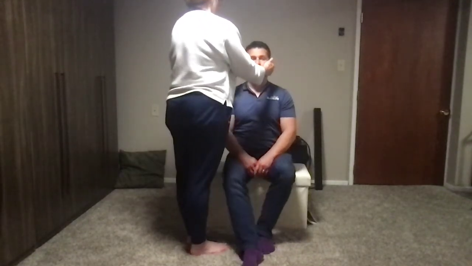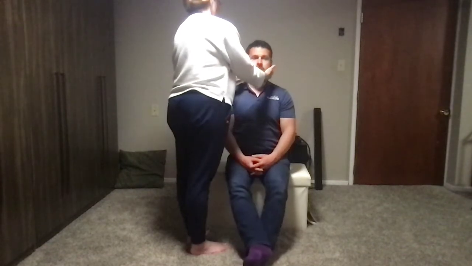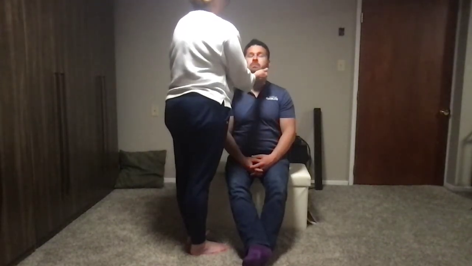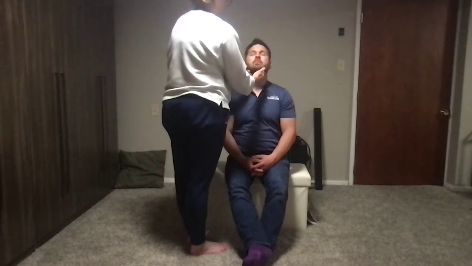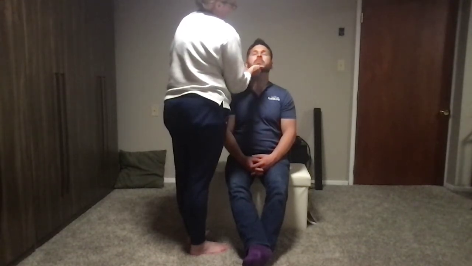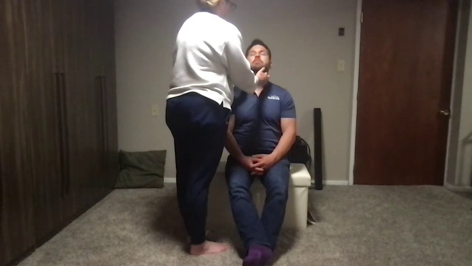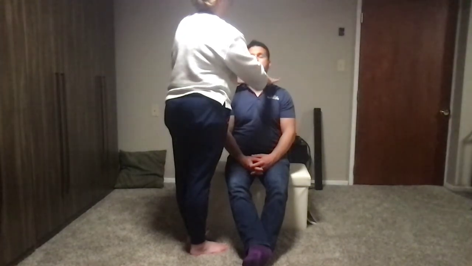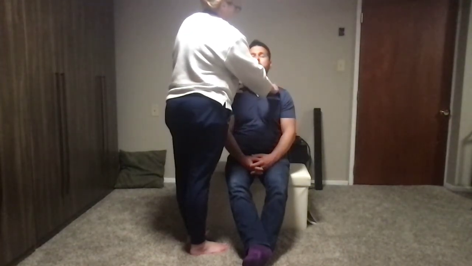Preauricular lymph nodes, postauricular, occipital, tonsillar, submandibular, submental, anterior cervical, posterior cervical, supraclavicular.